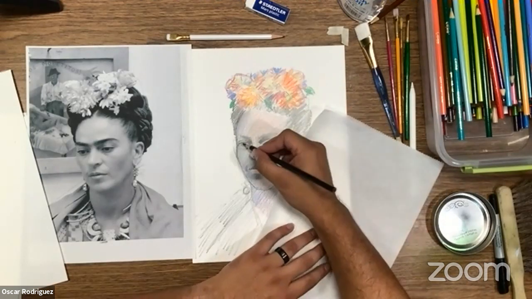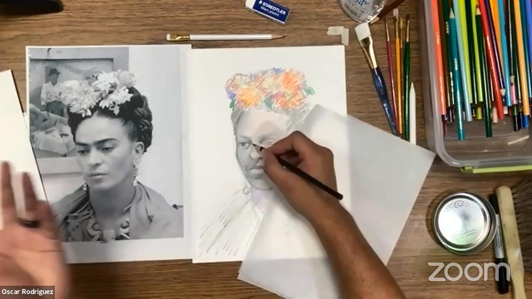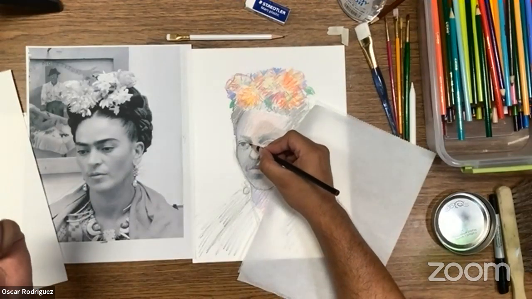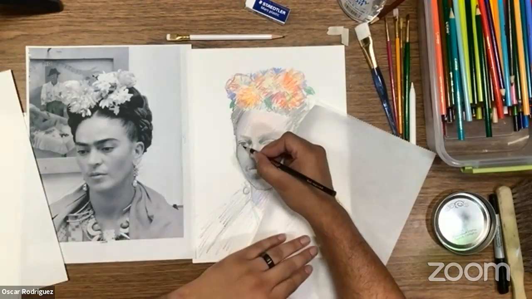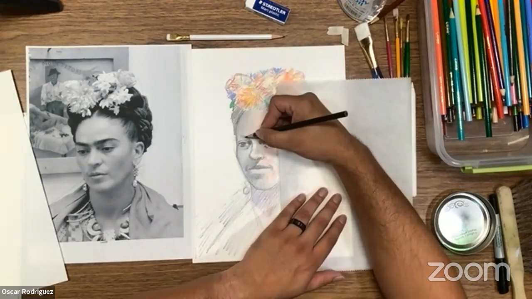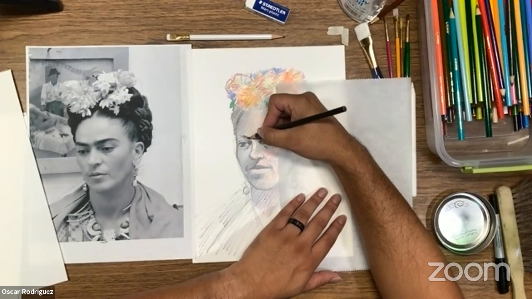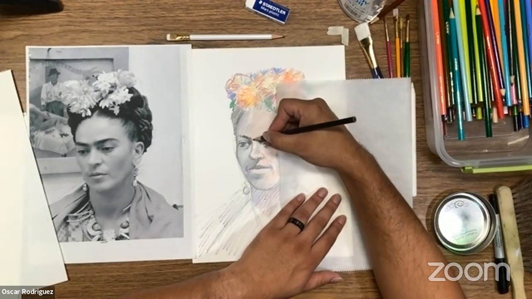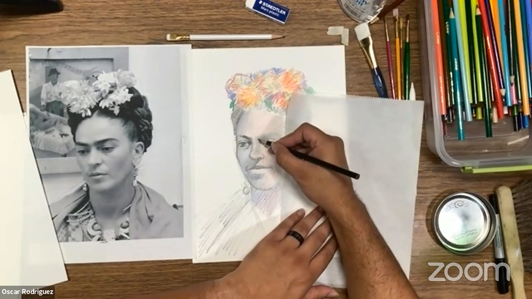You always look at it and feel like it needs to be a little bit darker, then find a way to make it darker. In this case, I'm just gonna add some of this black, but I'm gonna go back in and maybe add some cool color to it.